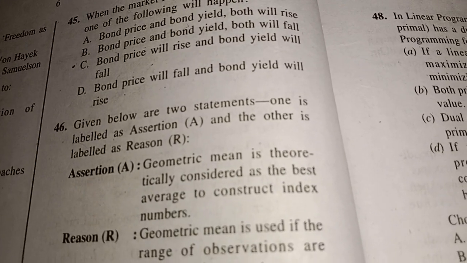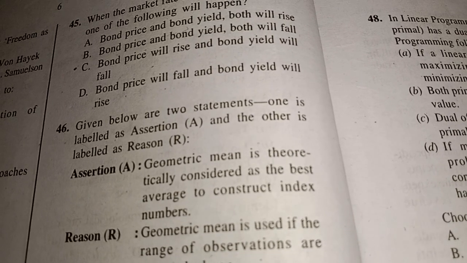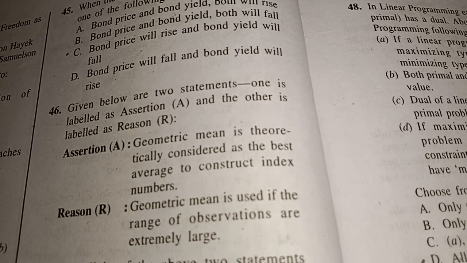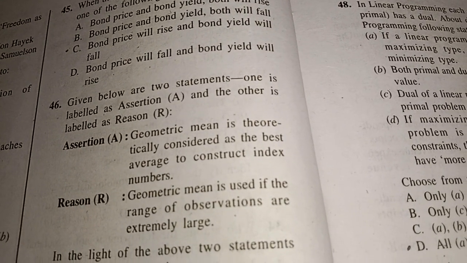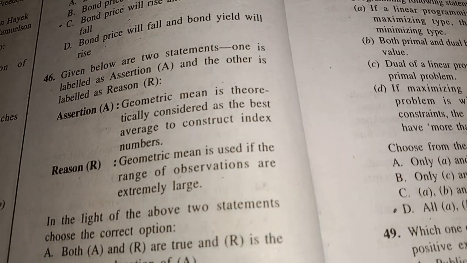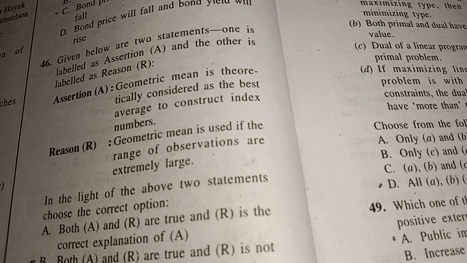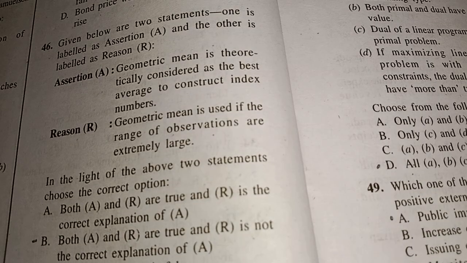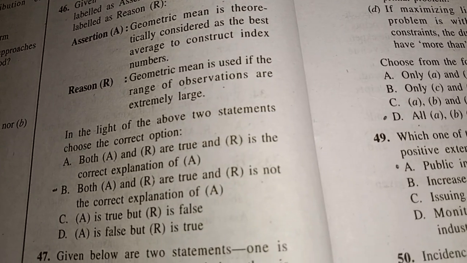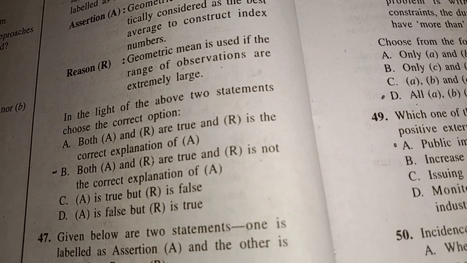Given below are two statements, one is labeled as assertion A and the other is labeled as reason R. Assertion A: geometric mean is theoretically considered as the best average to construct index numbers. Reason R: geometric mean is used if the range of observations is extremely large. Both A and R are true and R is not the correct explanation of A.